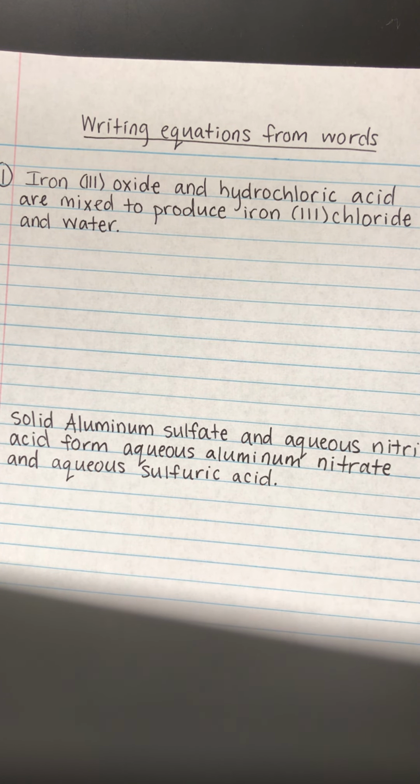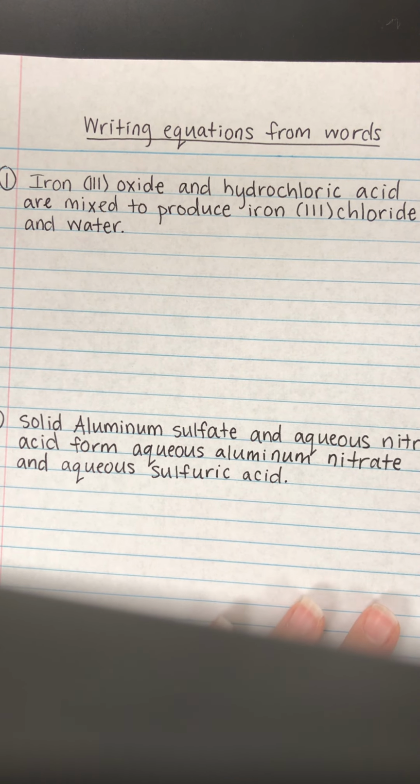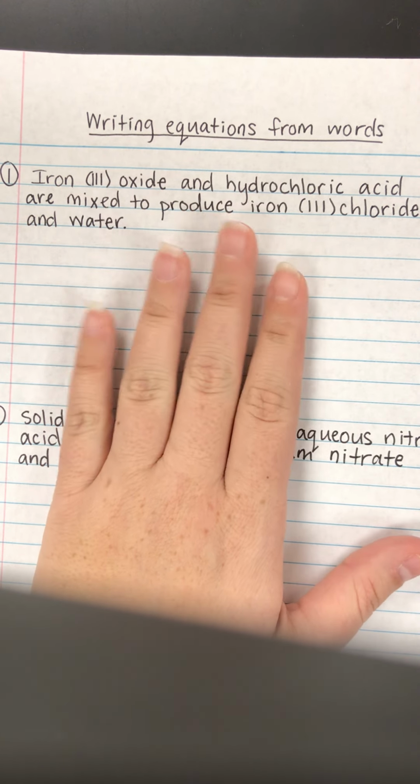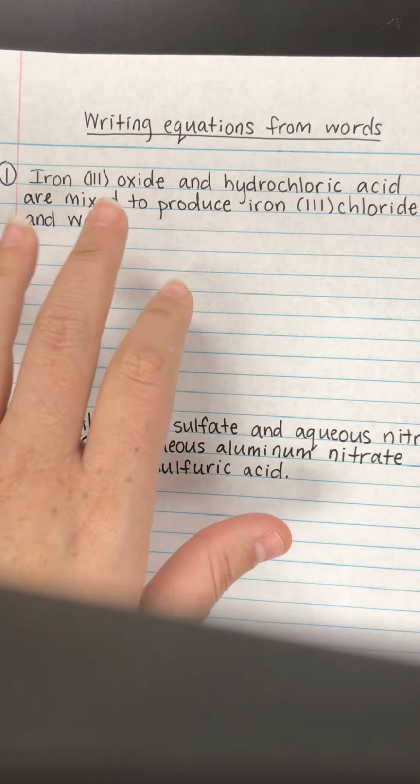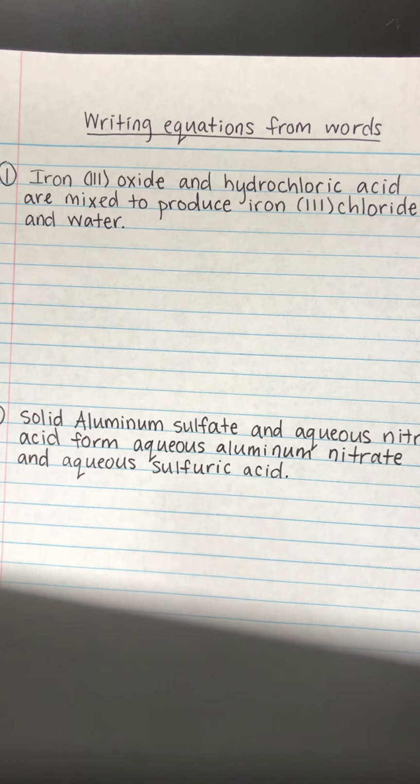Okay, so today we're gonna still balance equations, but it's gonna be a lot harder because you only have words, you don't have any symbols. So you're first gonna have to write down symbols, crisscross charges, get the formulas, and then balance. So if you write the wrong formula, the equation will never balance, okay?